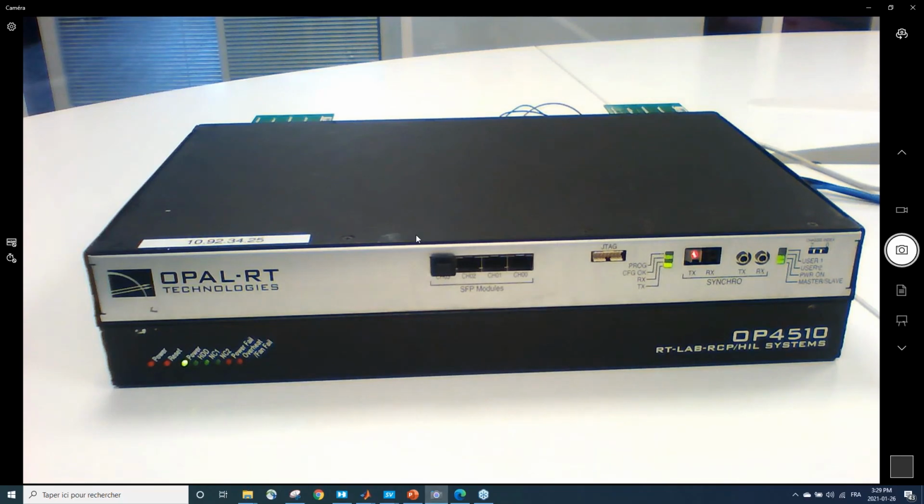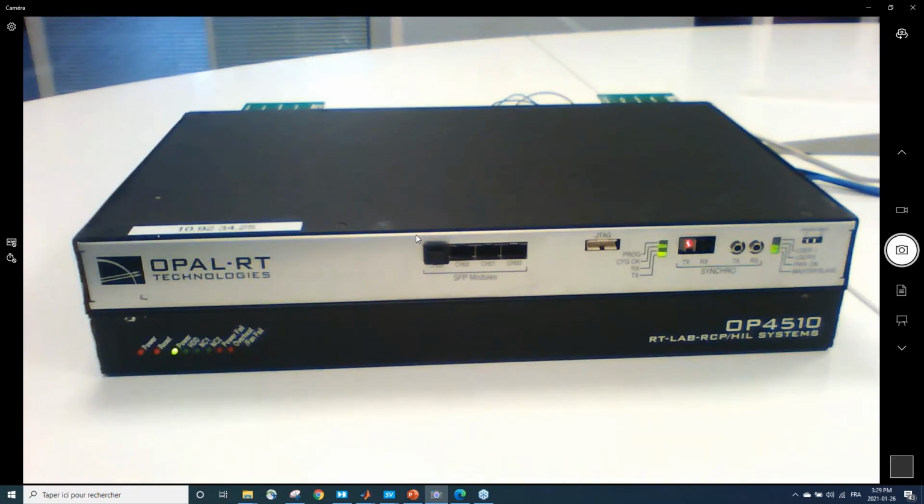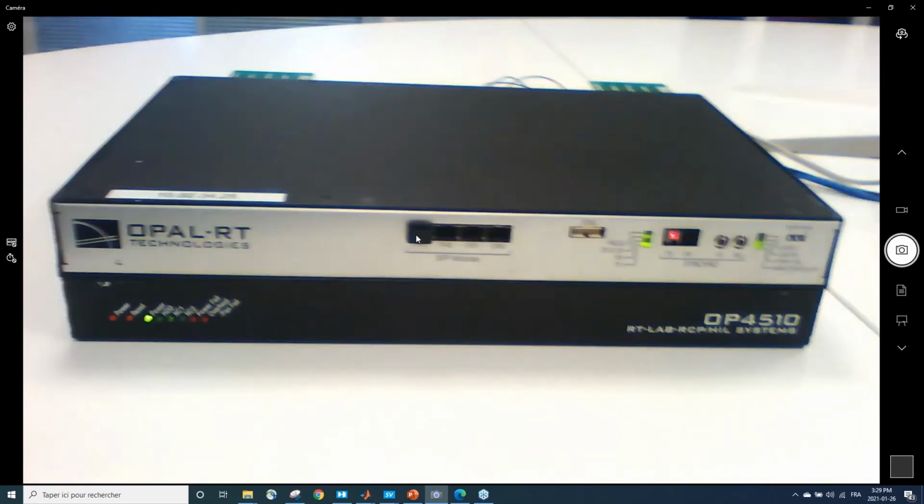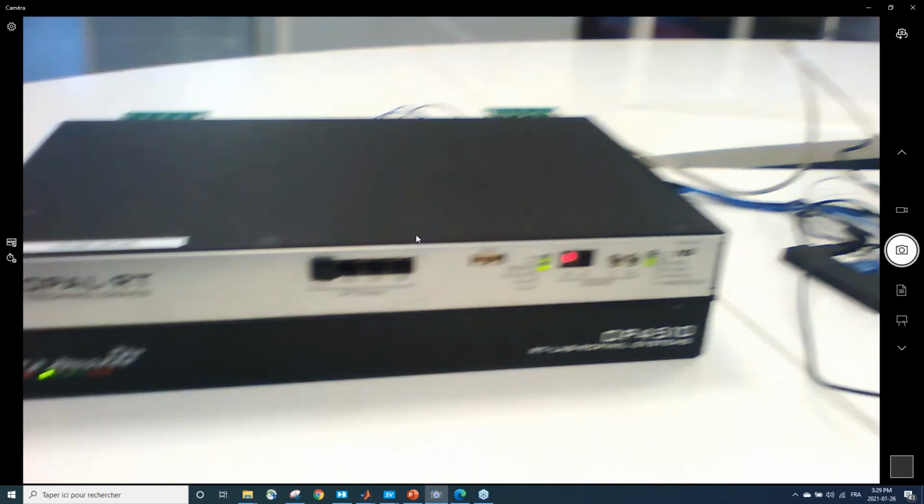Here I will show you my OPAL-RT simulator, and the back of the simulator.